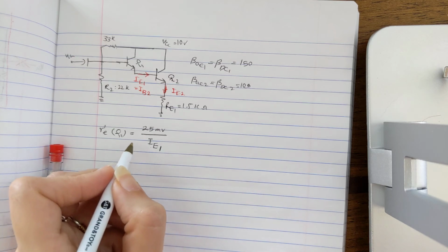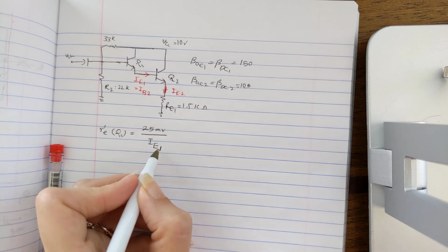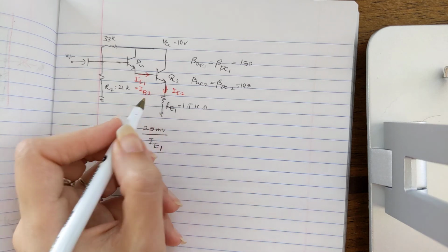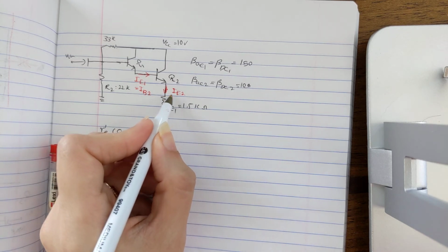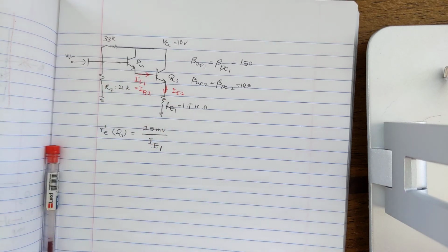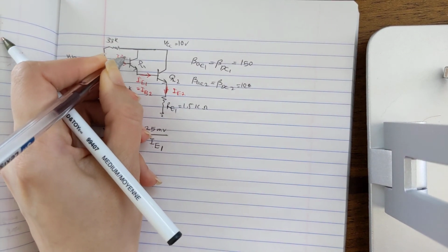Okay. So what we need to do is to calculate IE1. So let's do that. The easiest way would be to calculate IE2 first and then move to IE1, then to the base, IB1.